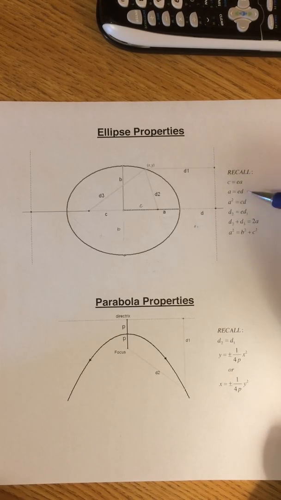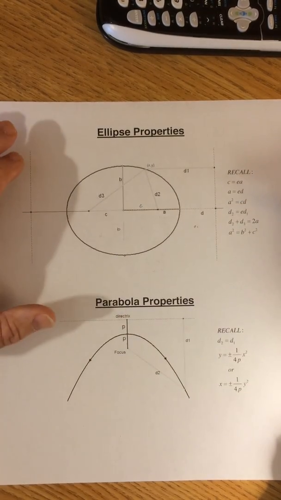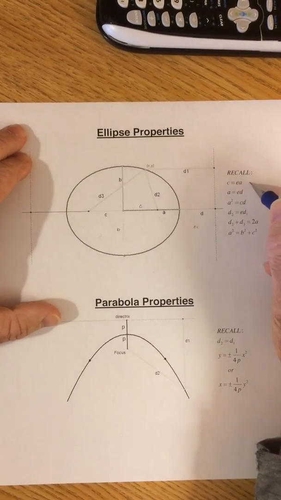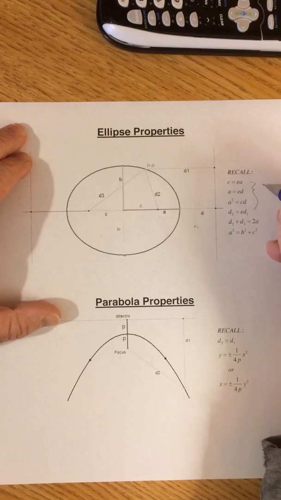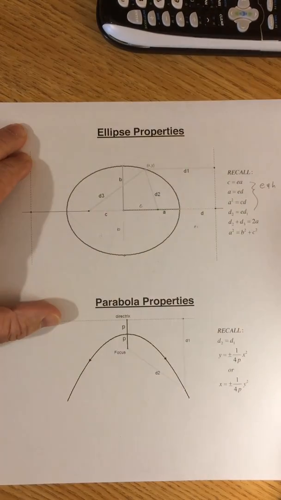Now, the ellipses have a lot in common with the hyperbolas, and we'll get to that diagram in a second. These equations, C is equal to EA, A is equal to ED, A squared is equal to CD, D2 is equal to ED1, those are all common between ellipses and hyperbolas. We'll just write E and H.